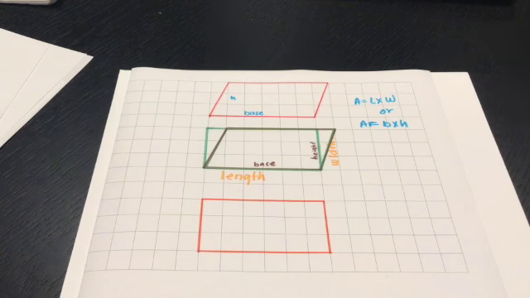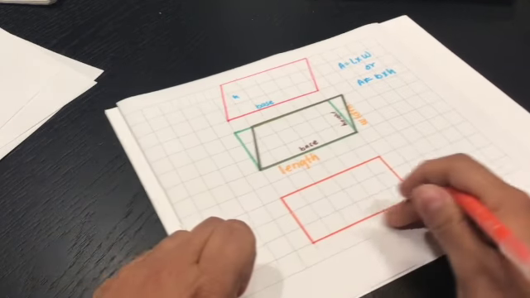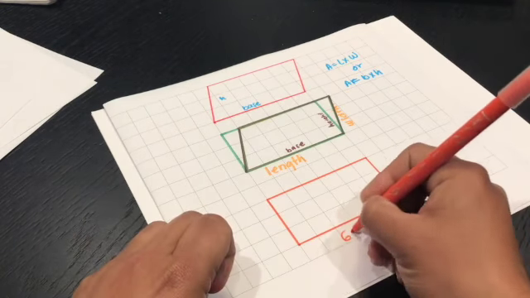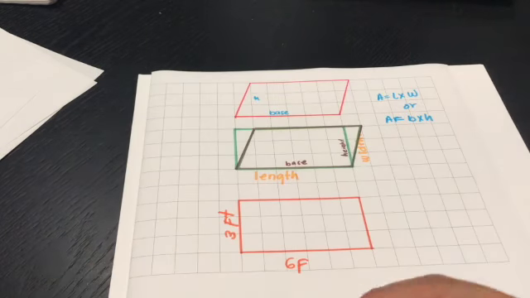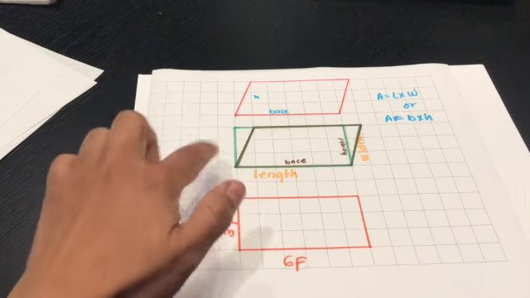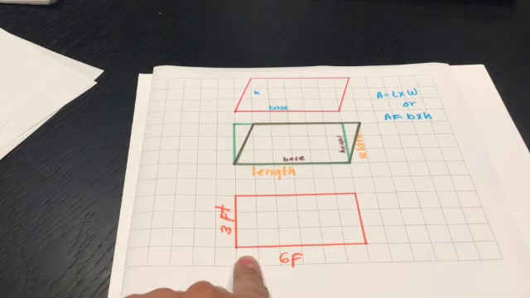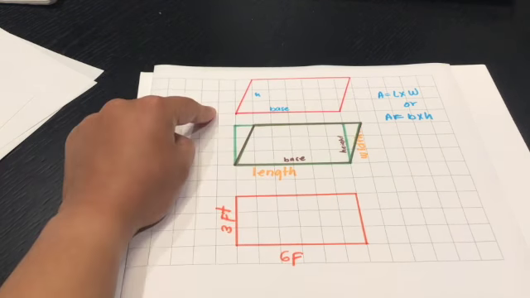I have here my rectangle, and I know that Luis's backyard is shaped as a rectangle. The measurement they're giving us for the length is 6 feet, and for the width is 3 feet. Now I need to know what is the area of the parallelogram. I drew different shapes here so we know the transition from a rectangle to a parallelogram.